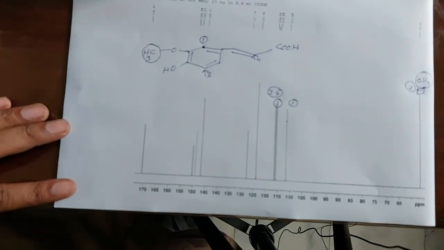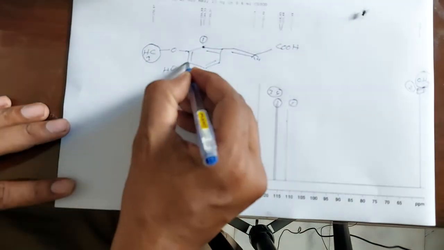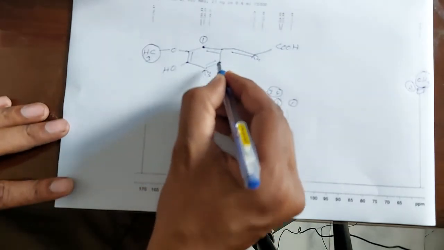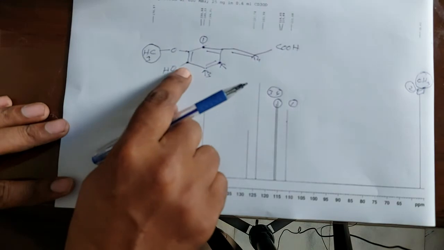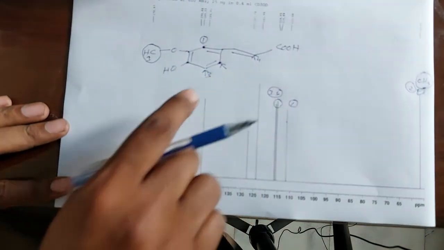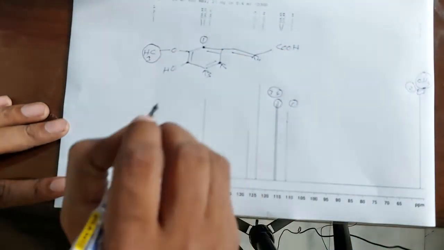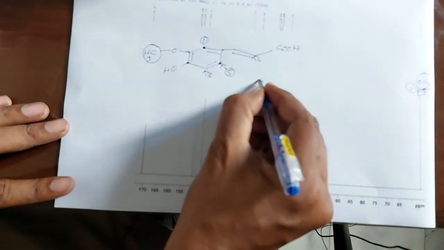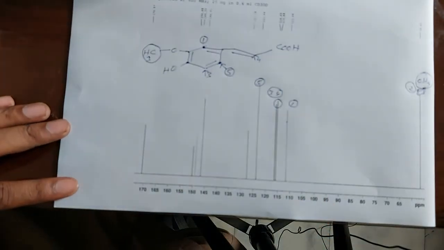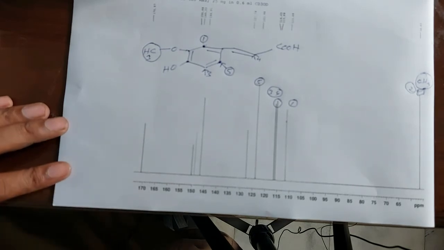And the next carbon, which is adjacent, which is meta position to the hydroxyl. You see that this position and this position, this is meta position. This is meta position to OH. This meta carbon is appearing at, you can write it as, 5, and this carbon peak is 5. So this carbon peak is 5.